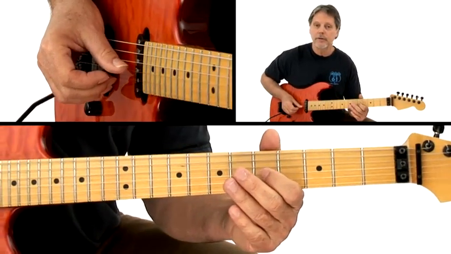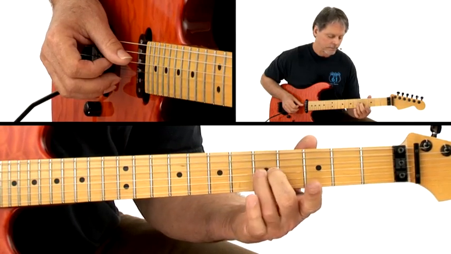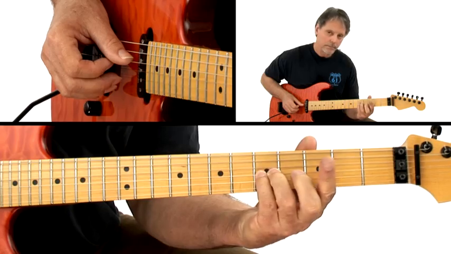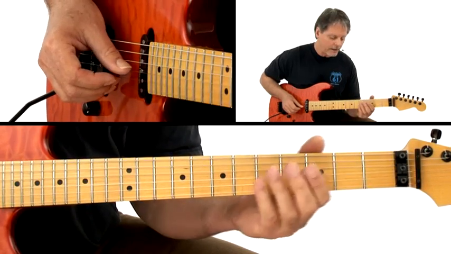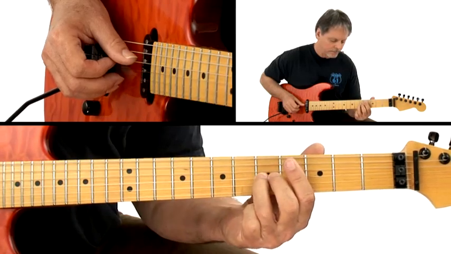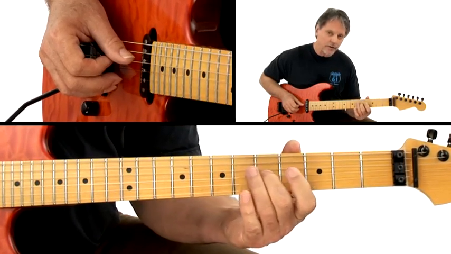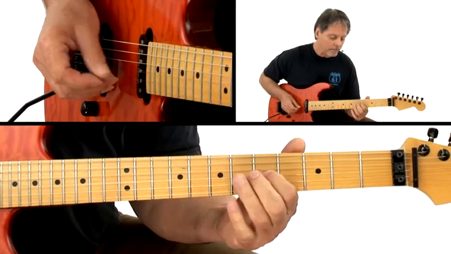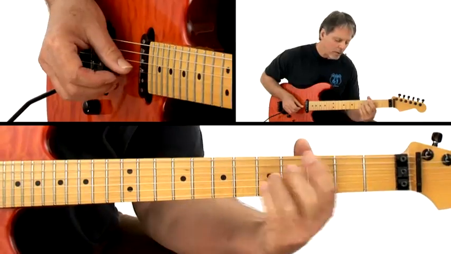Play this C with your index finger. Now watch. Did I disturb the sustain of that note? I'm changing fingers very carefully. I don't want to hammer on. I don't want this noise.